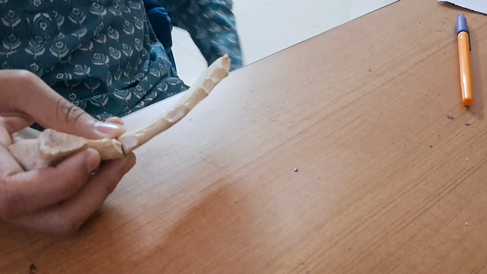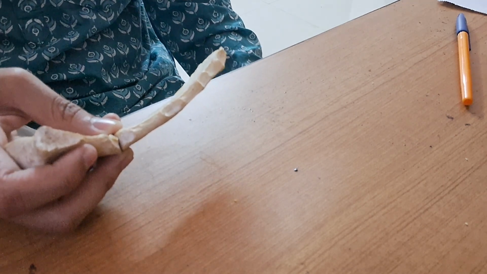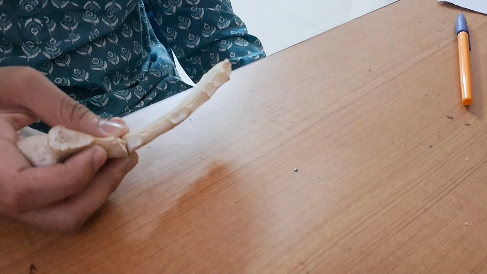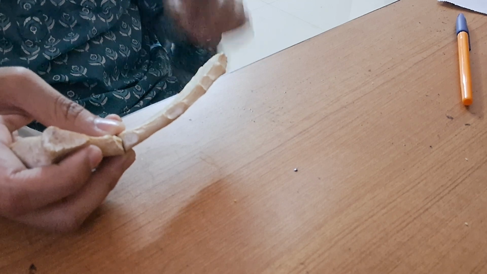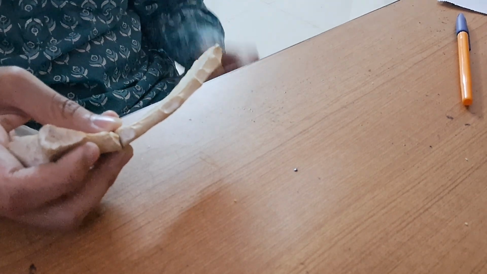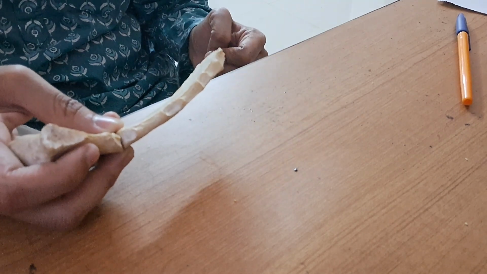Then you have the bifurcation of trachea, bifurcation of pulmonary trunk, end of the ascending aorta, beginning of the descending aorta, and the beginning and end of the arch of aorta, all occur at the level of the sternal angle.